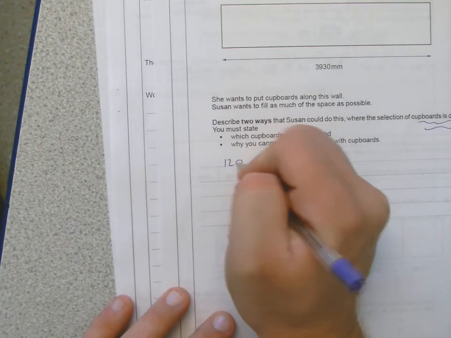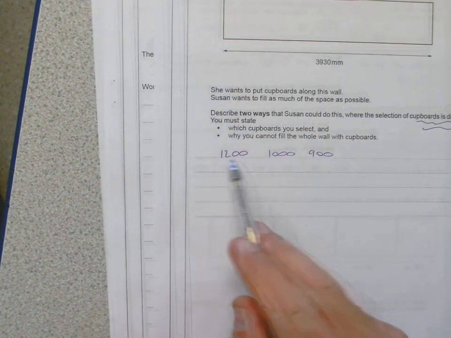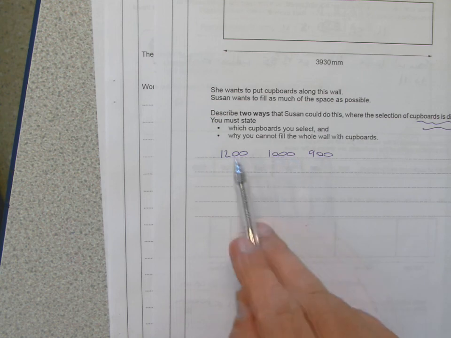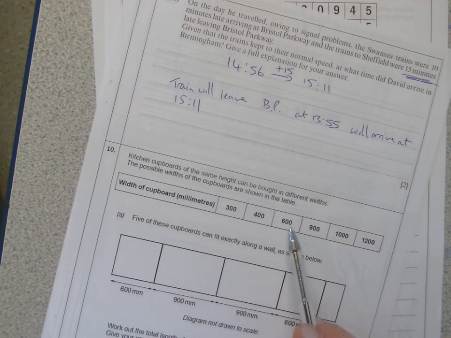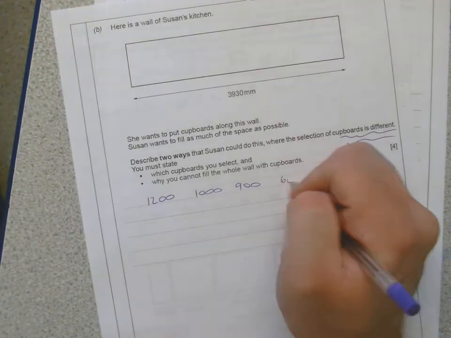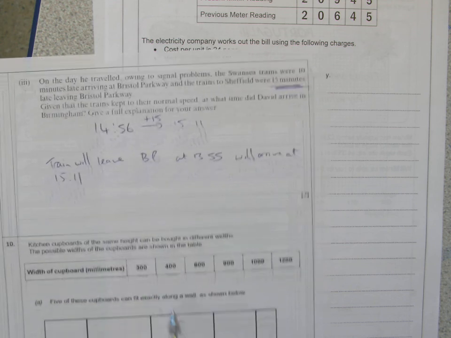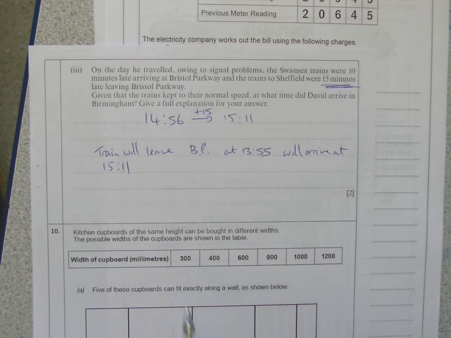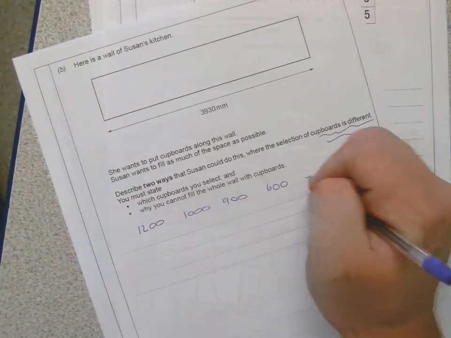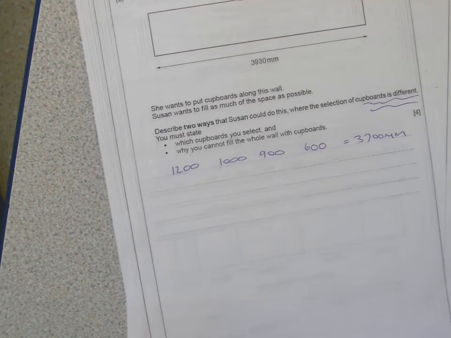So I think obviously I'm going to turn the page over here, but if we just start off with the highest ones here, we've got 1200, okay, 1000, 900. Okay, so that adds up to, if you add them up, that's 2,200, that's 3,100, and then the 600 will give me 3,700. Now, 3,700, I can't add any more. I can't add them on because it would be too much. So that'll give me 3,700 millimeters. So we're close, not quite.